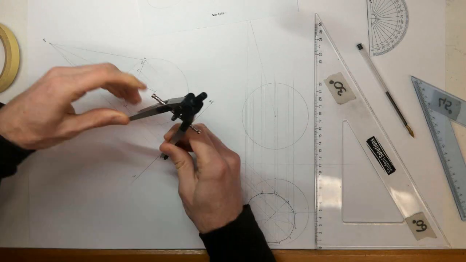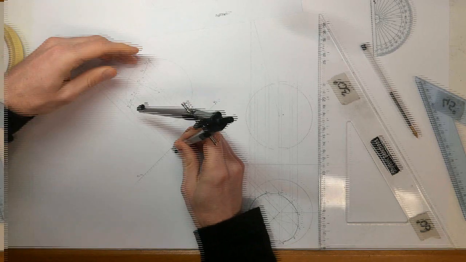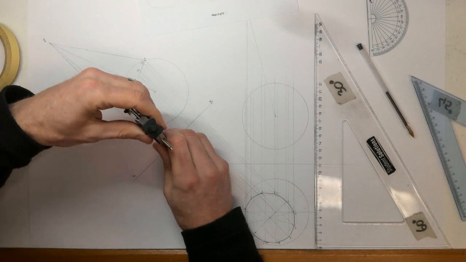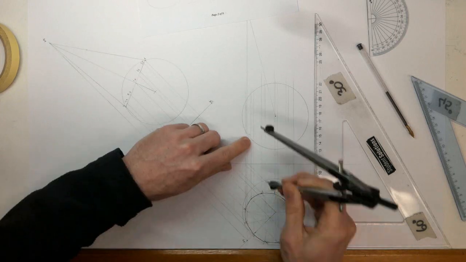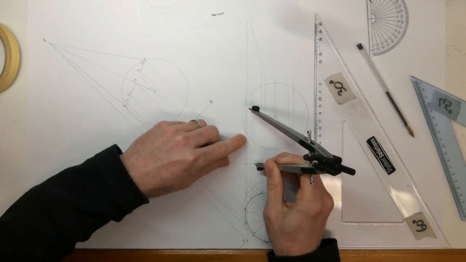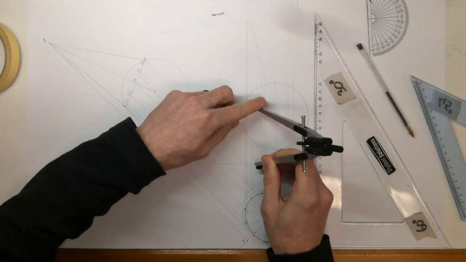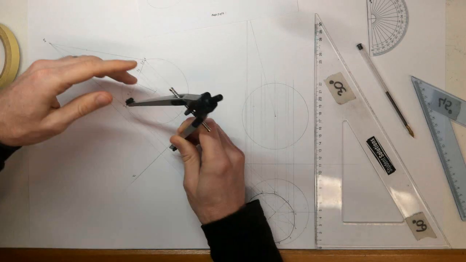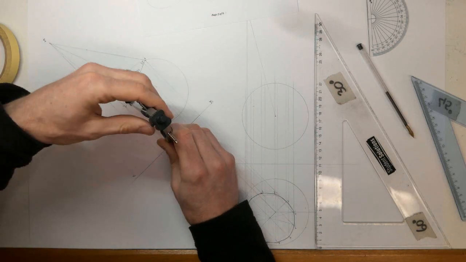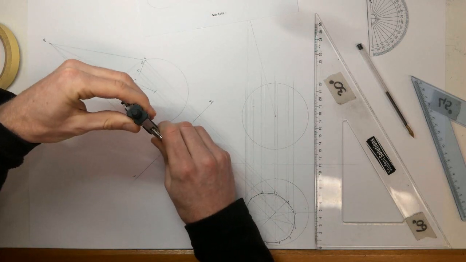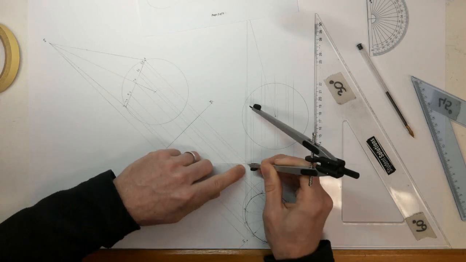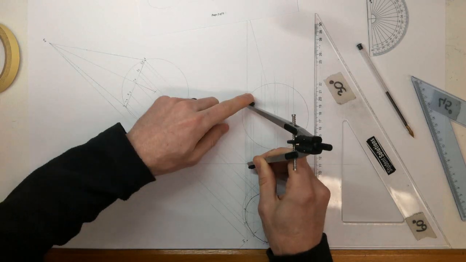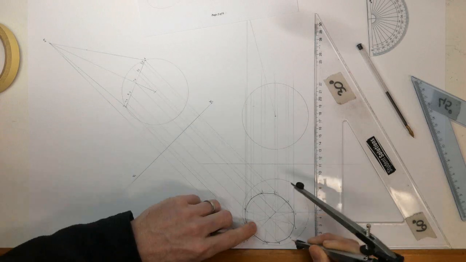Let's start with 10, the height of 10. Draw 10 down and up. There's 10. Height of 11 and 9. So 11. 9.